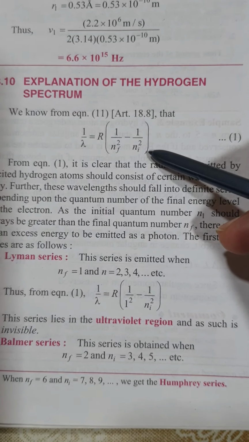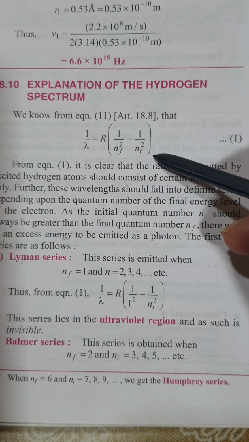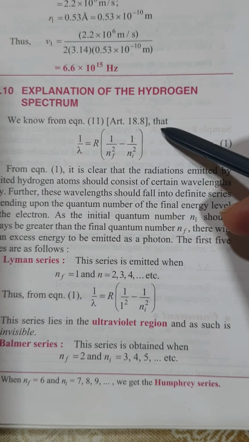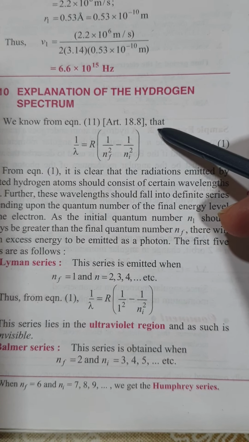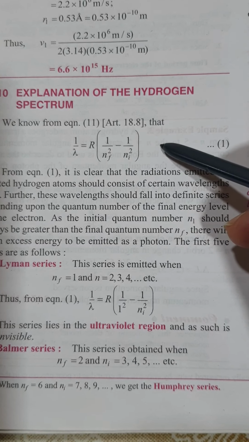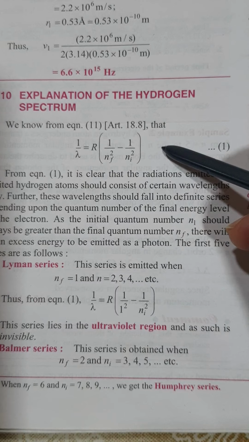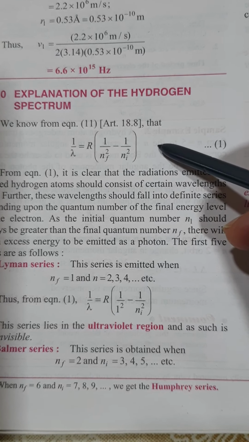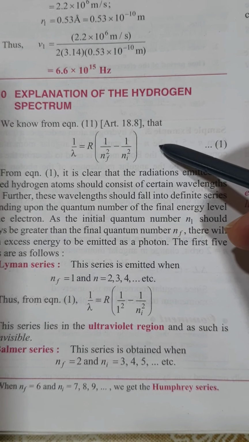Remember, when the hydrogen spectrum was studied, this is the emission spectrum. Electrons jump from higher energy level to the lower energy level, and the energy is released in terms of a photon.